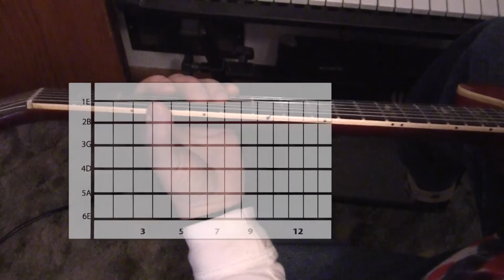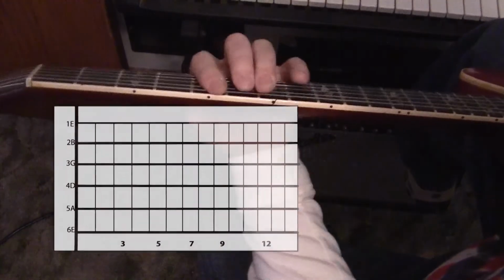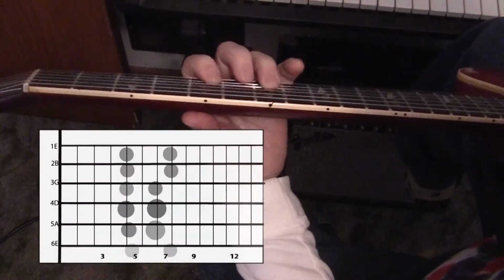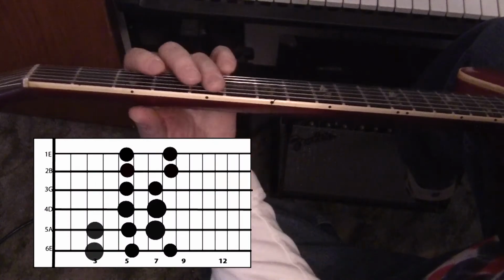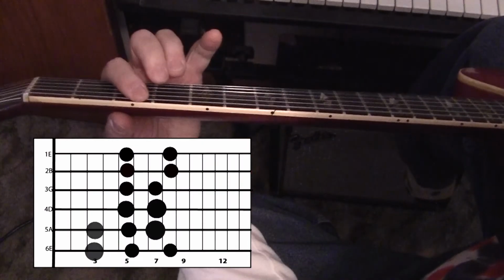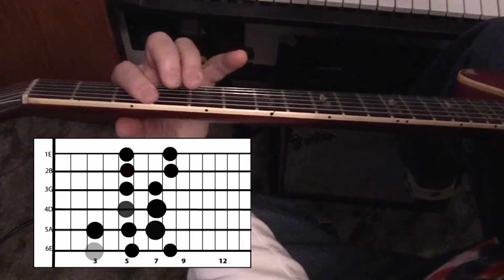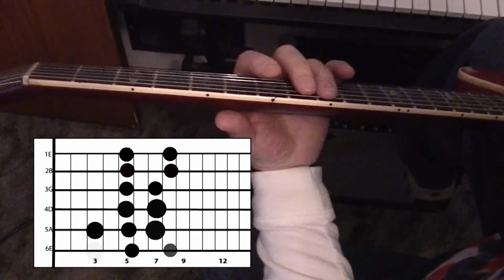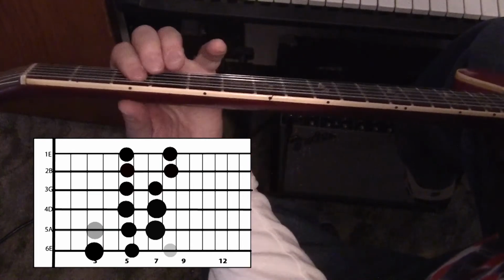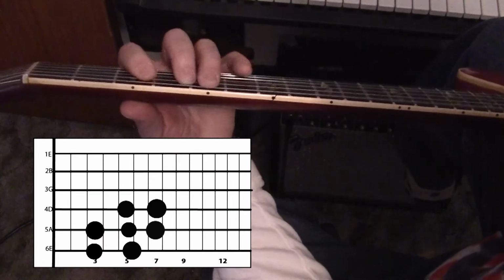Okay, some more fun with our A pentatonic scale. We started with these notes, and we extended this scale all the way down to there. So we added this new note to it. It's actually just the octave of that note. And then we took this note here and played it there instead.